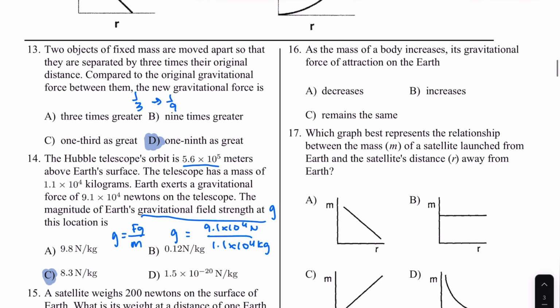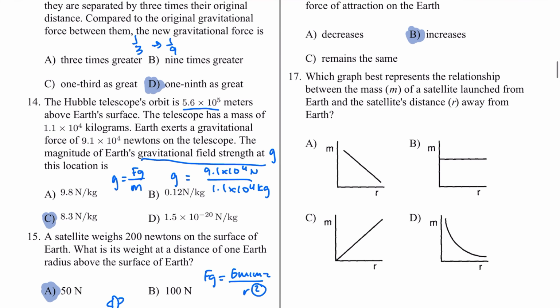Number 16. As the mass of a body increases, its gravitational force of attraction increases as well. Remember, mass and gravitational force have a directly proportional relationship. 17. Which graph best represents the relationship between mass, m, of a satellite launched from Earth and the satellite's distance, r, away from Earth? So the answer here is going to be B, because mass has no relation to distance. Mass and distance both affect gravitational force, but an increase in distance is not going to do anything to mass.